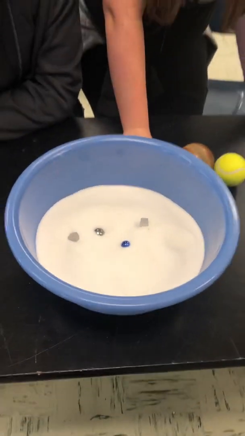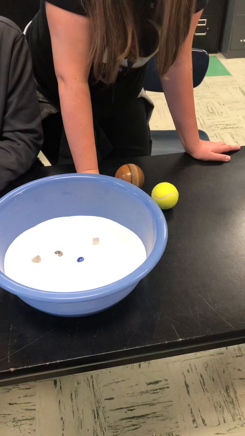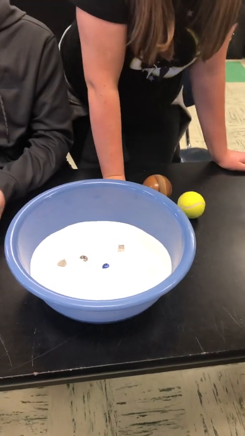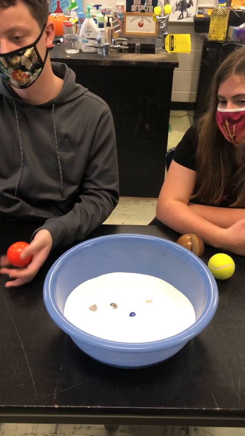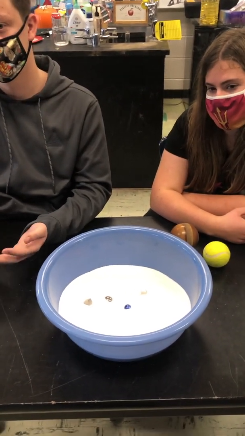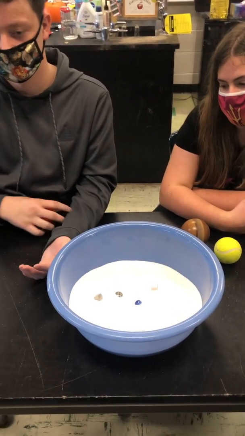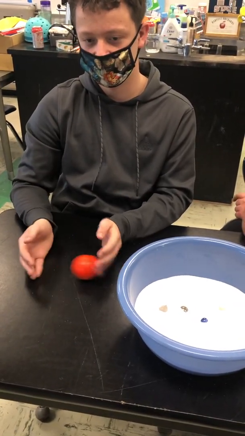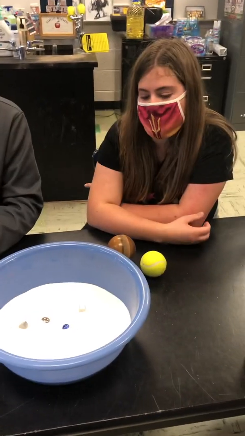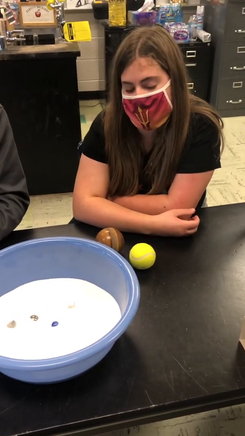Okay, so if you summarize this, what would you gain? What are you getting out of dropping that? What kind of knowledge would you gain out of this? About how density and mass can affect the kinetic energy. Okay, do you agree with him? Yes, I do. Okay, cool.